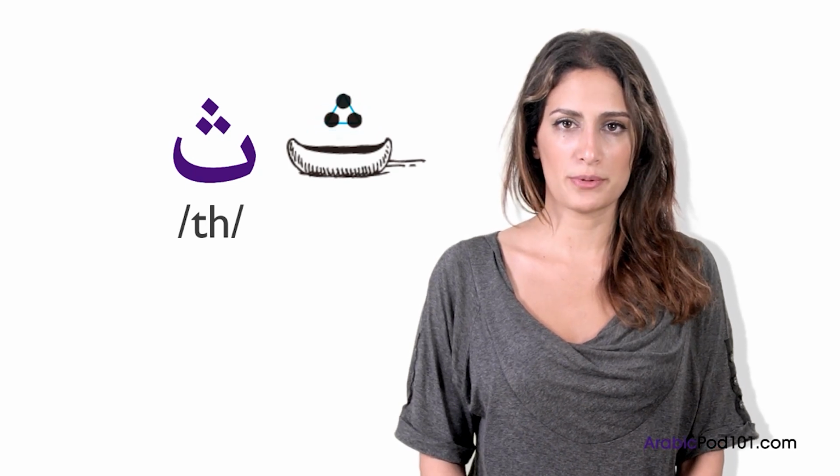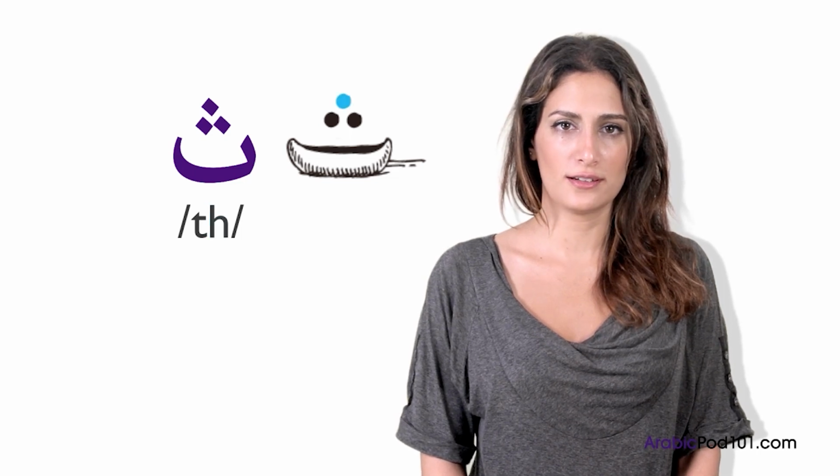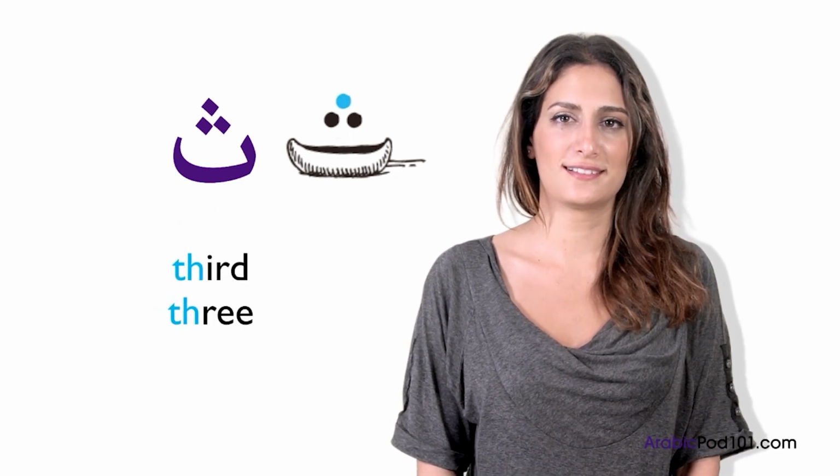Now let's finish up this lesson with the third letter of this group. Our final letter is tha. That's like the TH in the English word thief. Pretty easy, right? Tha has three dots on top of the boat-like letter, written in a triangle-like shape. Tha carries an extra letter, so we add a third dot. A third dot like 3.